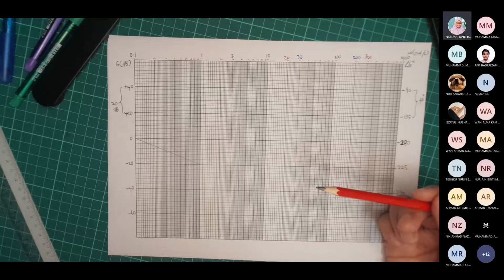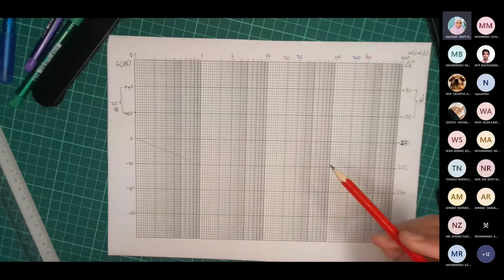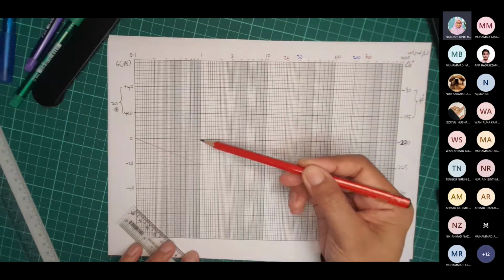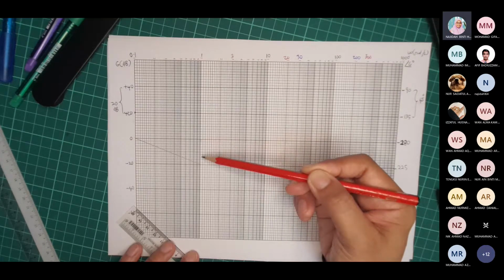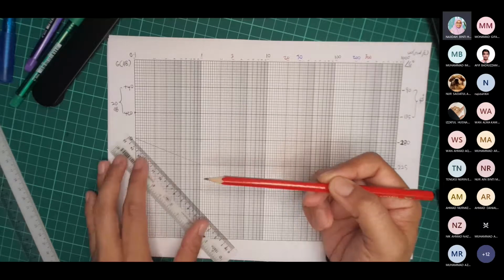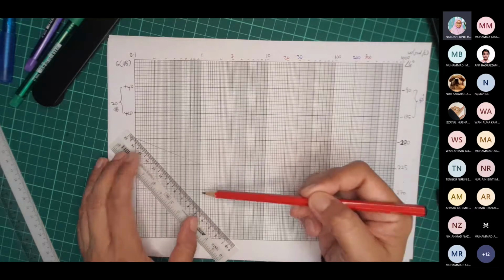Okay, next we have negative 40 dB per decade. We want to sketch the reference slope for negative 40 dB per decade. What you need to do is sketch for one decade. From this point to this point is negative 40, so from 0 until 40.